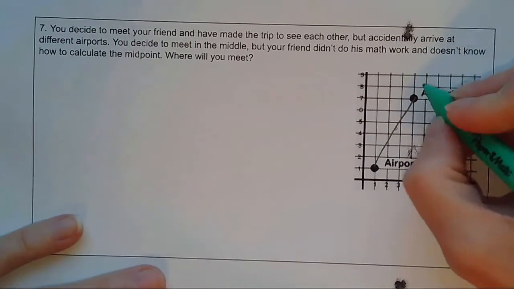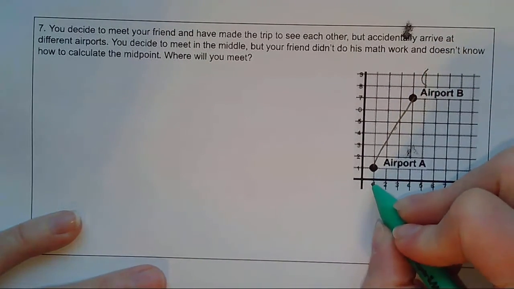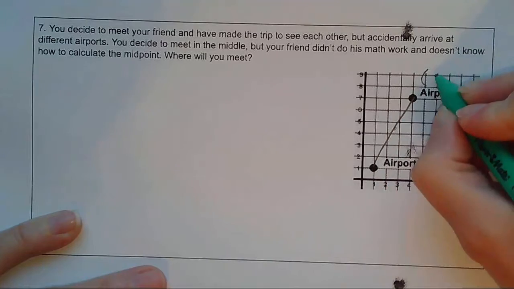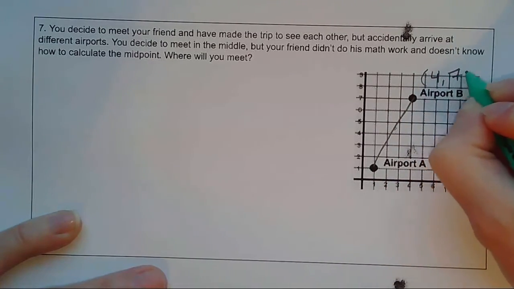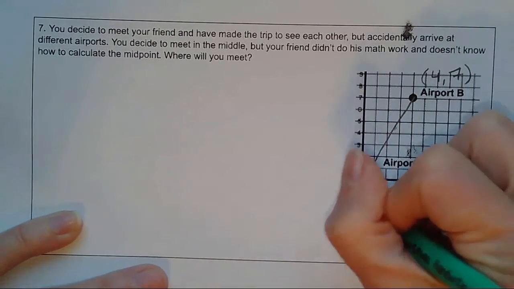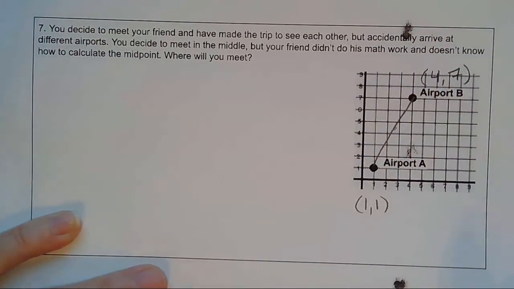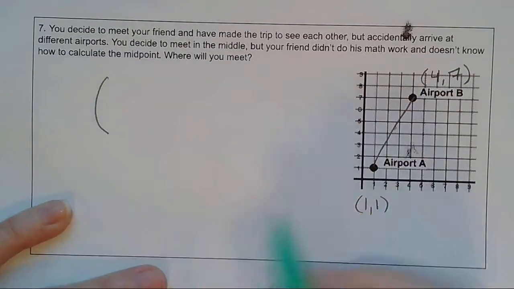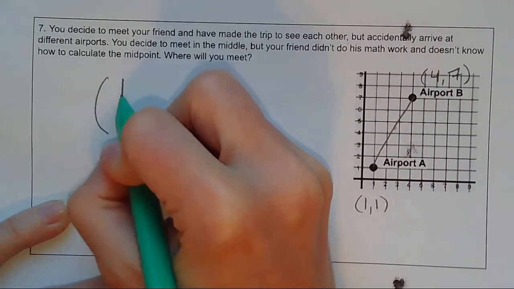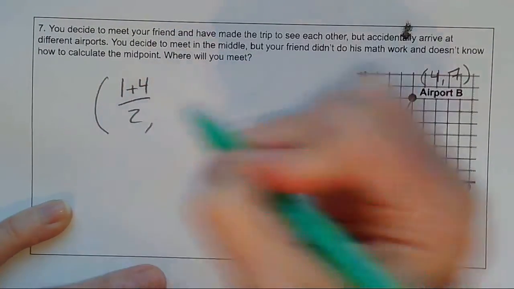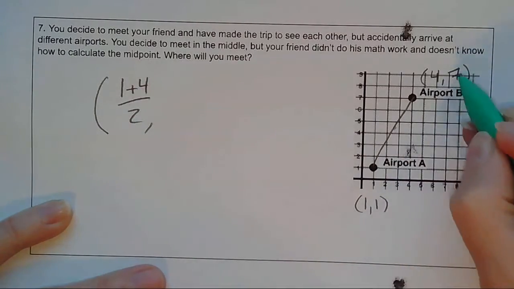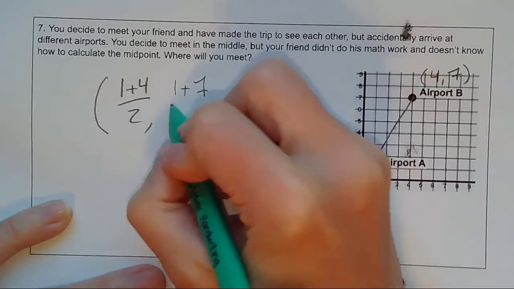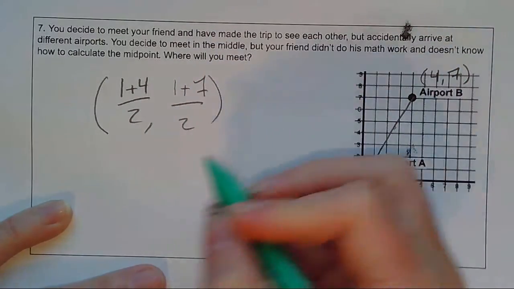But you're going to have ordered pairs. So airport B is 4, 7. Airport A is 1, 1. So I'm just going to average those together by saying 1 plus 4, divide by 2. 1 plus 7, divide by 2. Where are you guys meeting?